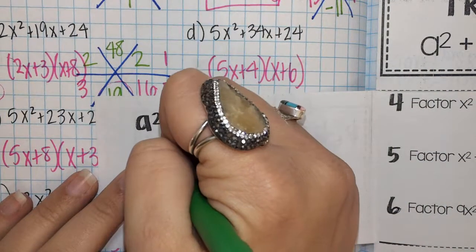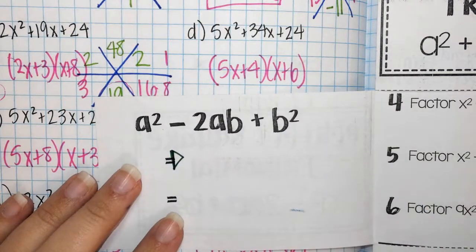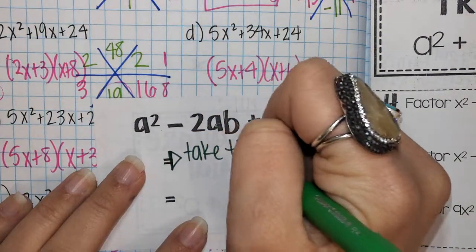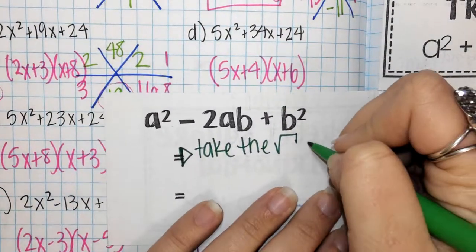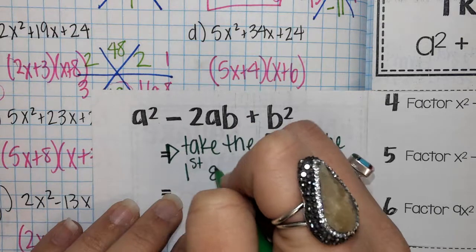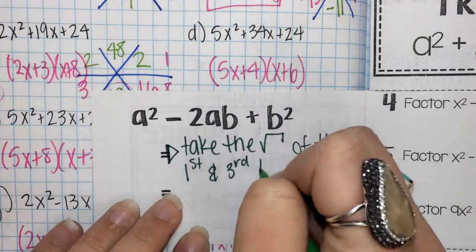Alright, now, you still do the same thing. You take the square root of the first and third terms.